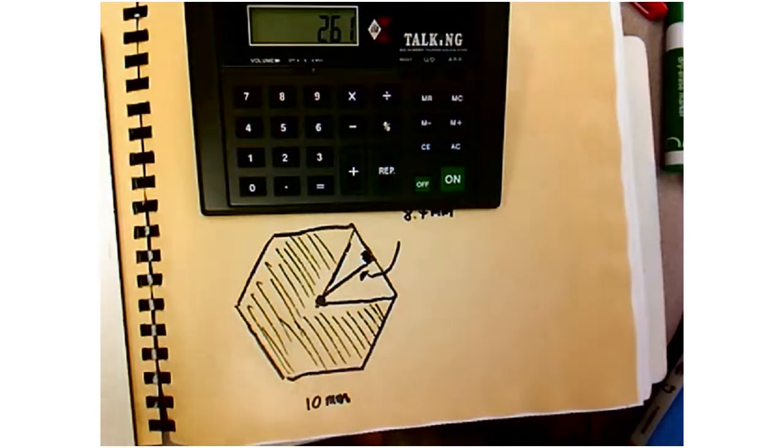Then you got to go, okay, I got to go back now and find the area of my triangle. So that's 1/2 times the base. What's my base of my triangle? Answer the question. What is the base of my triangle? 1/2 the base times the height.